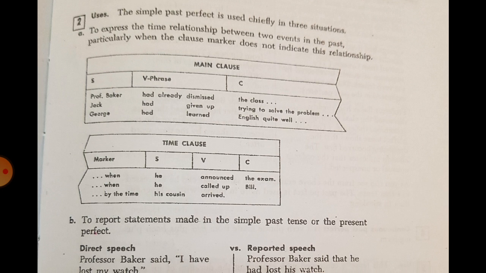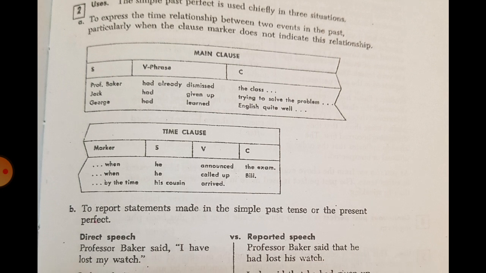Simply, when you have two actions in the past and one comes after another, it means one is finished, and then the other one comes next. This is called two events in the past with a time relationship between them.